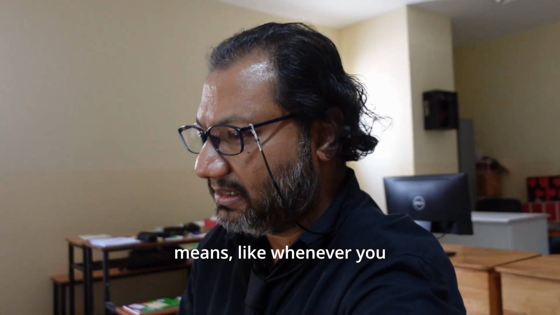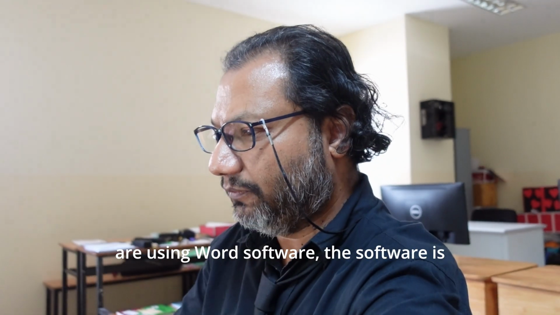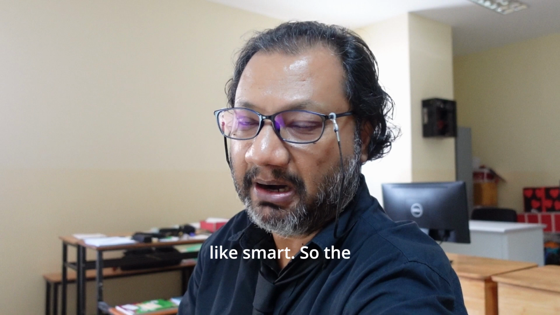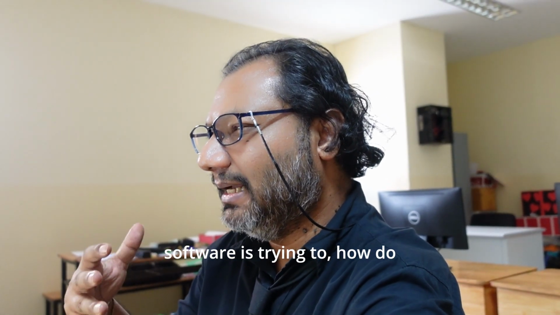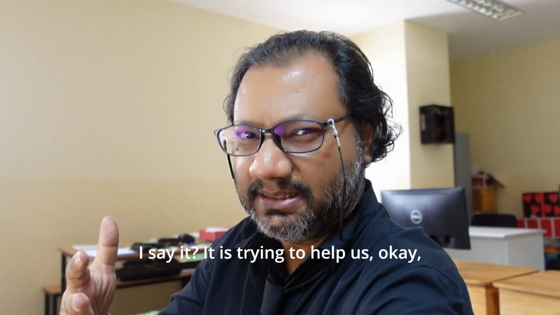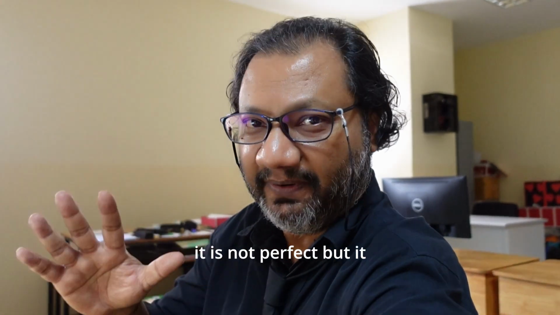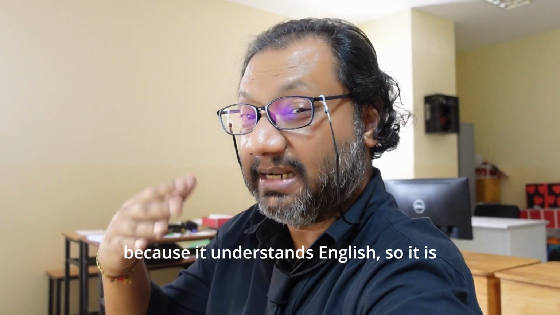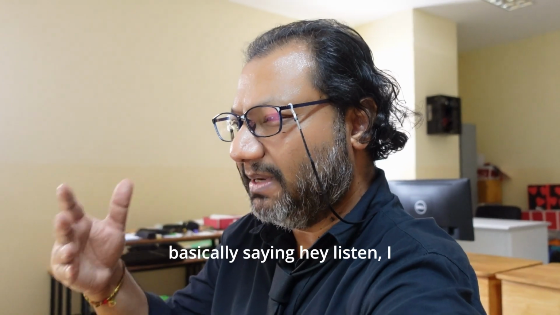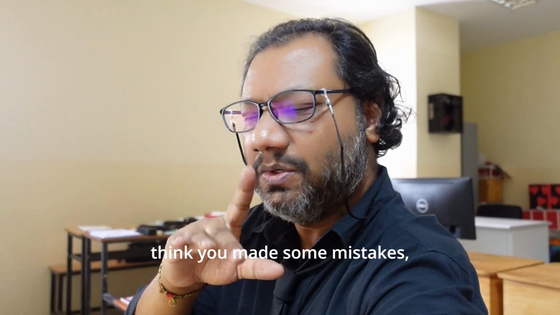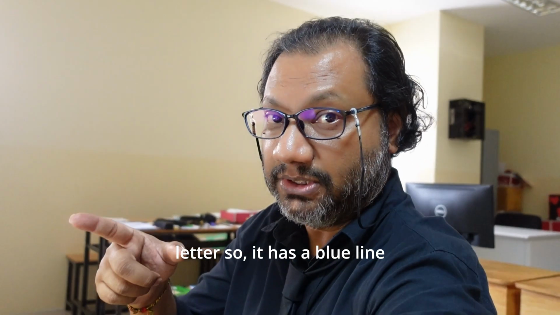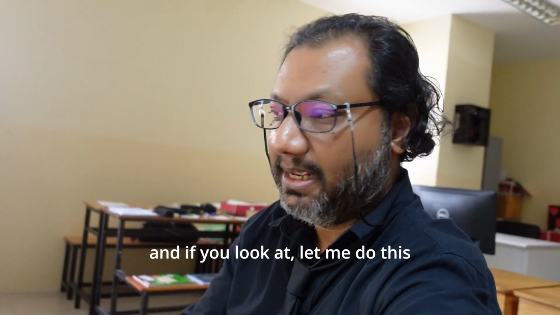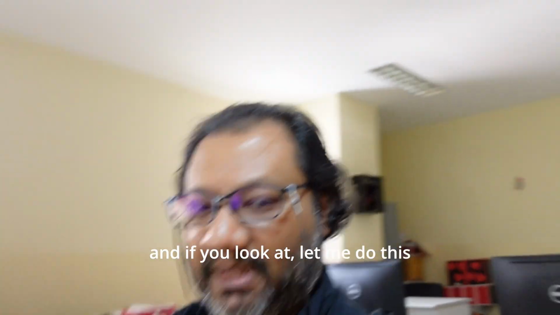Basically what this means is that whenever you're using Word software, the software is smart. The software is trying to help us. It's not perfect, but it's really trying to help us because it understands English. So it's basically saying, hey, listen, I think you made some mistakes. For example, if you look at the word "so", it has a blue line.